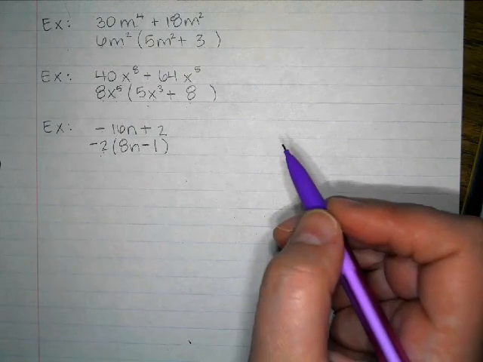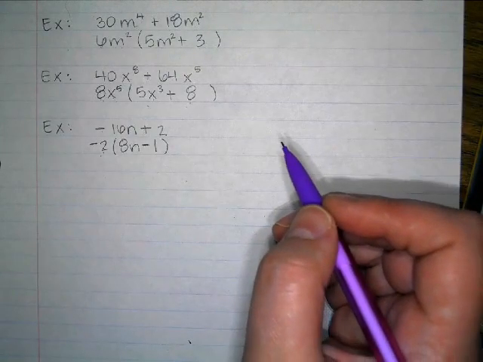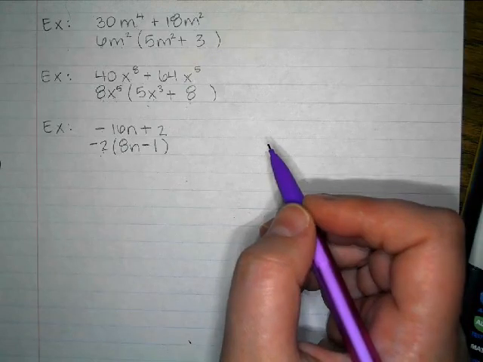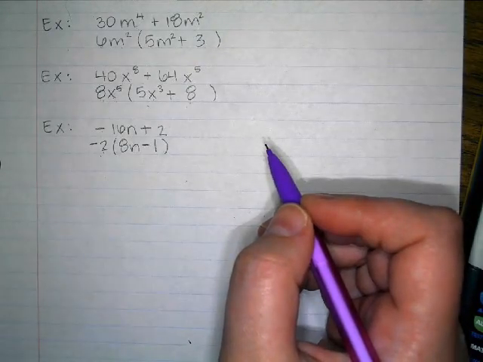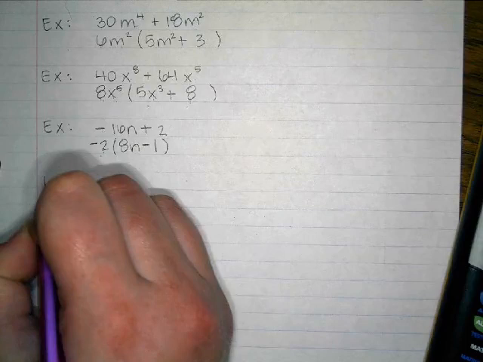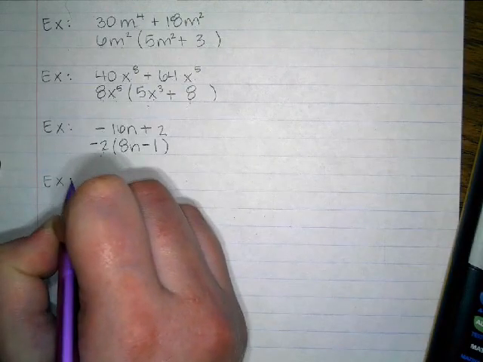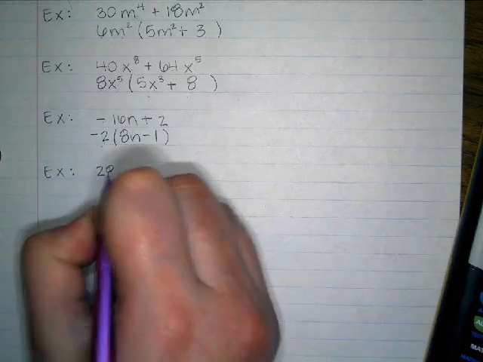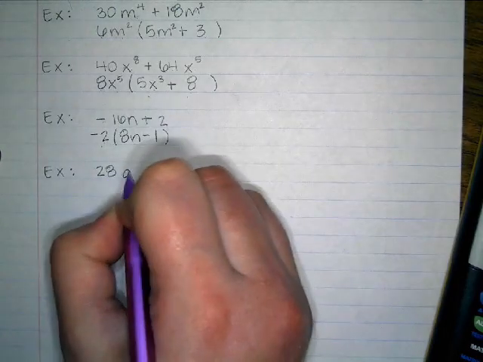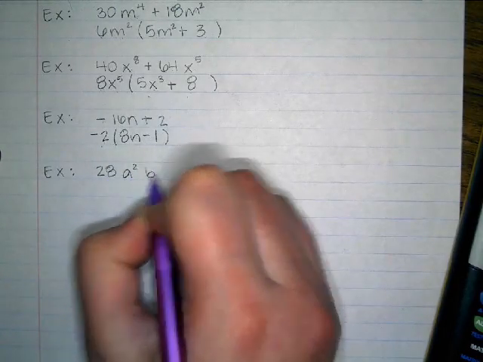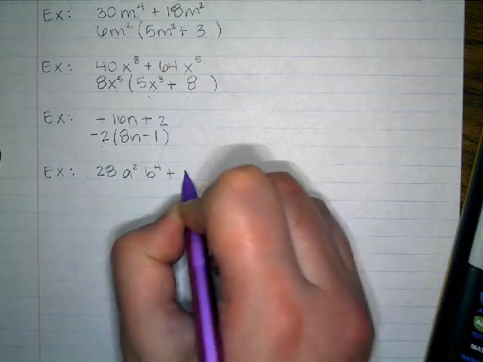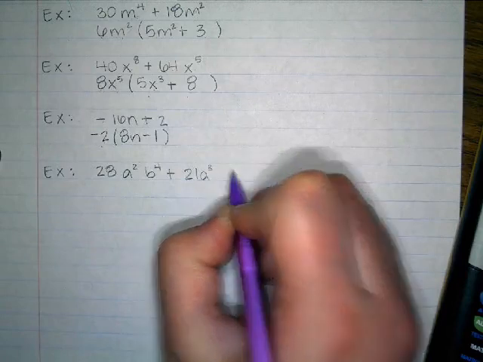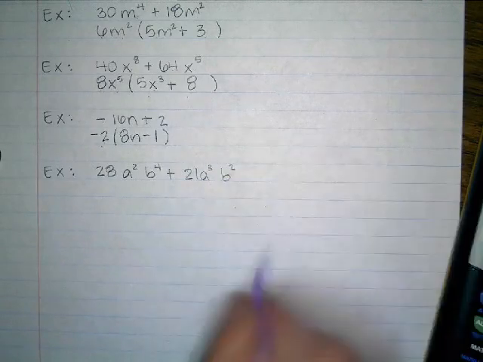Okay. Are you guys ready to try some that maybe have 2 variables? Can we do 2 different letters? Okay. So let's do this. We're going to do 28a to the second b to the fourth, plus 21a to the third b to the second. Okay.